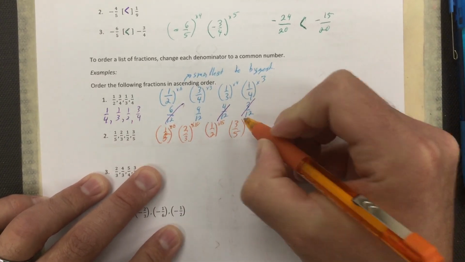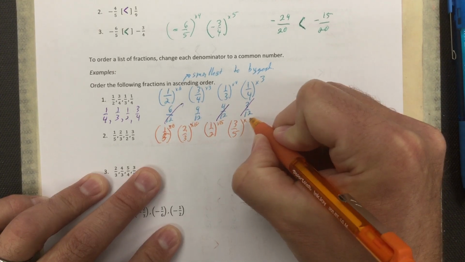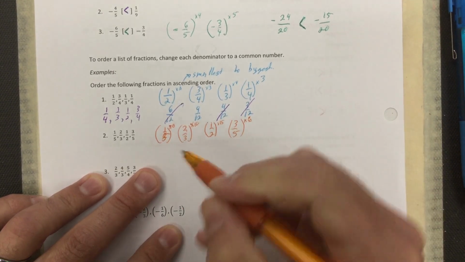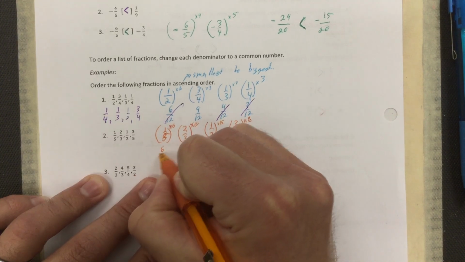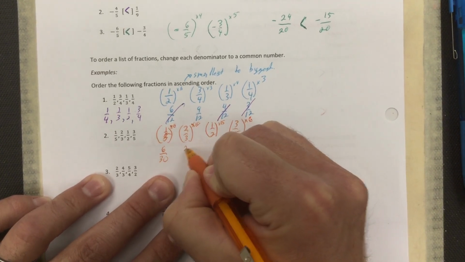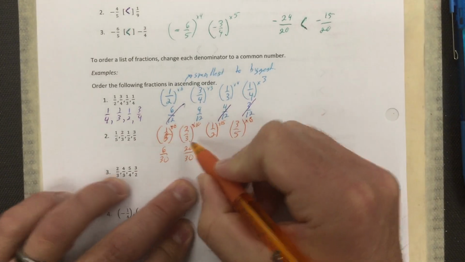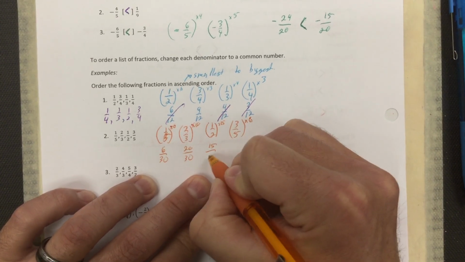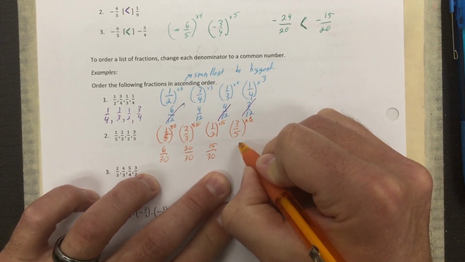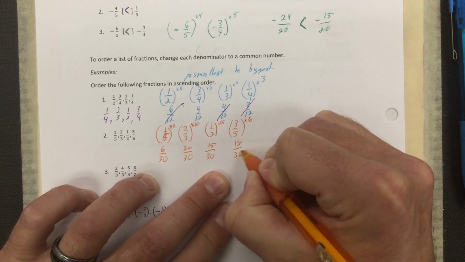And I realize that these are pretty big numbers here. And multiply this again by 6. So this is 6 over 30. This is 20 over 30. But it's not overly big here. We can manage these ones. And this one will be 18 over 30.